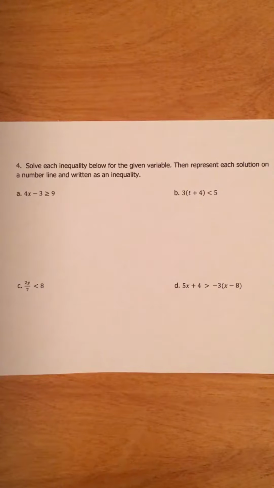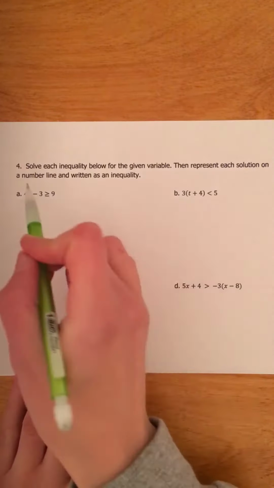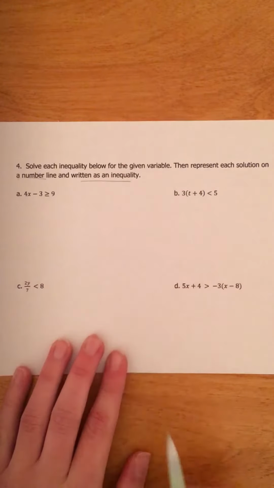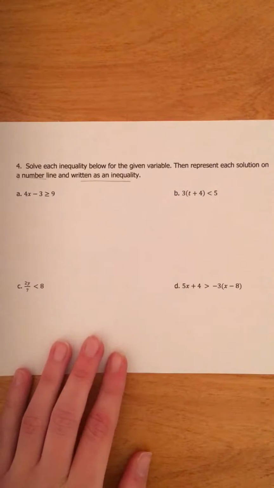This is problem number 4 from the chapter 9 closure packet. Solve each inequality below for the given variable. Then represent each solution on a number line and written as an inequality. So 2 things you need to show for your solution.